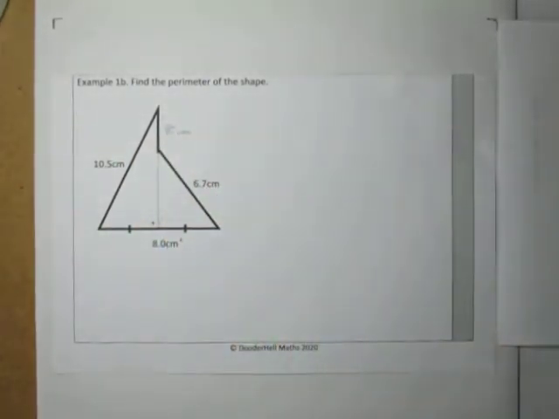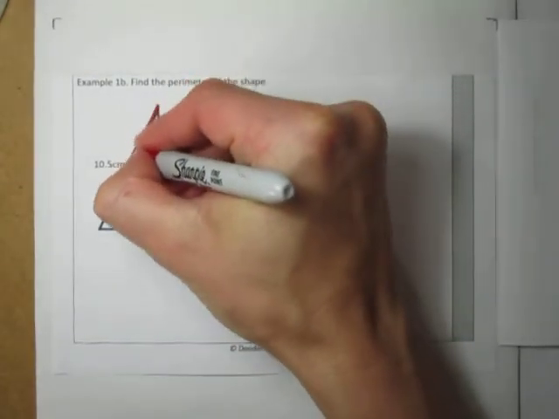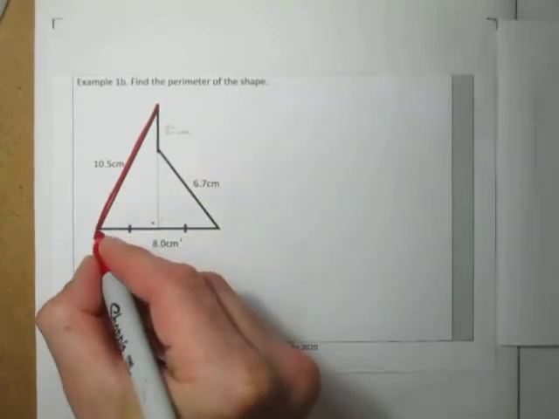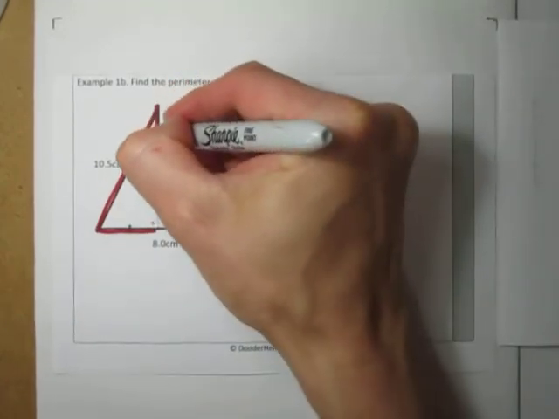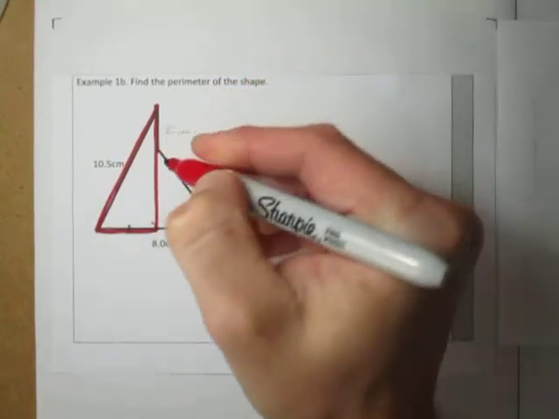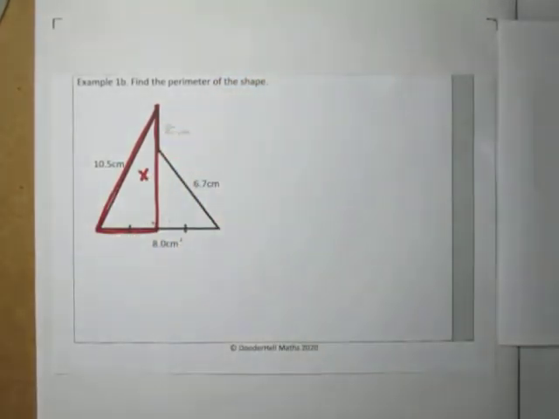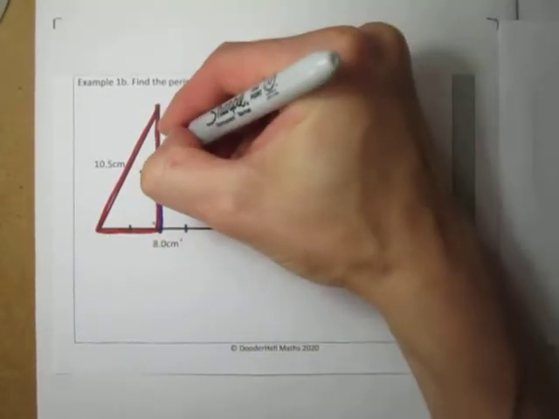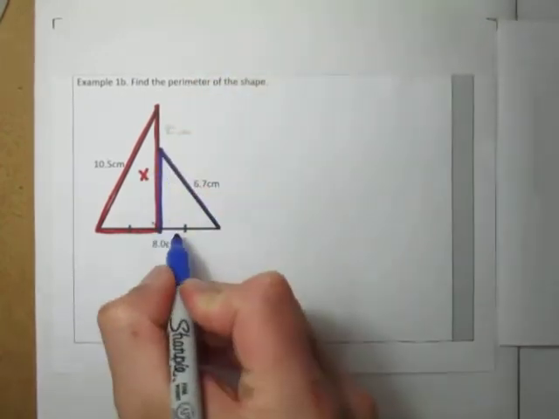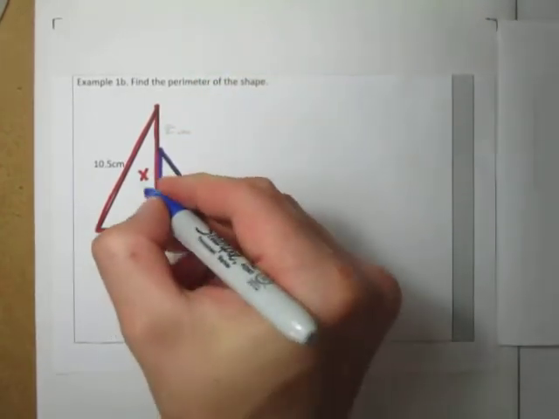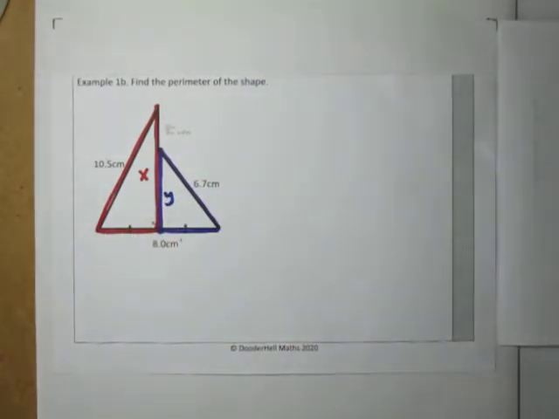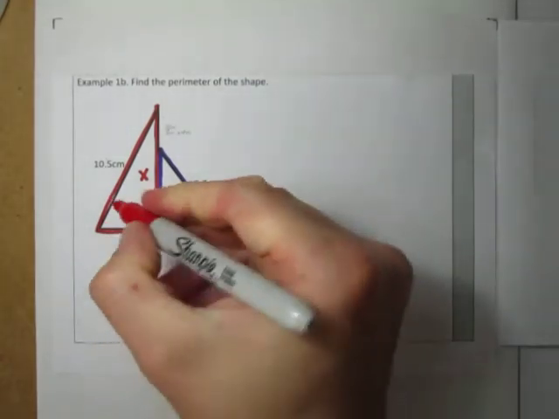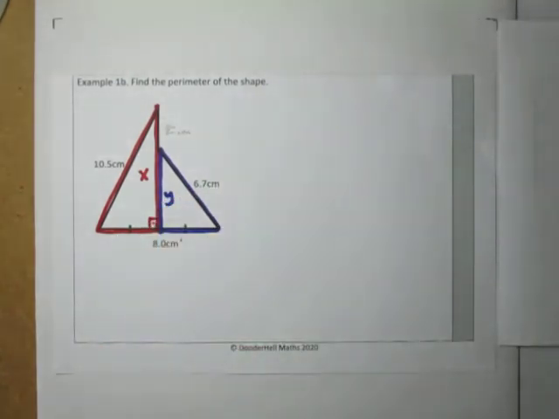Now, how are we going to do that? Well, what we can do is, if we split this problem up into two right-angled triangles, okay, much like that.